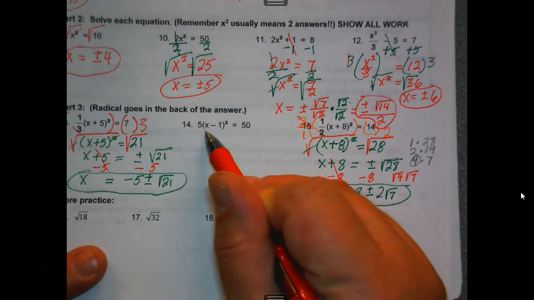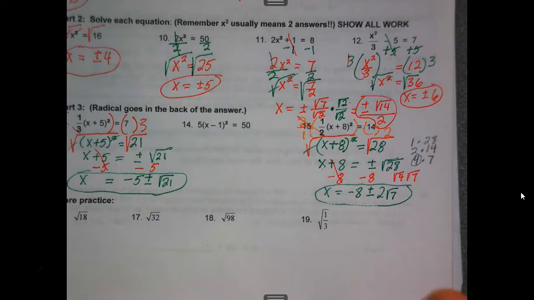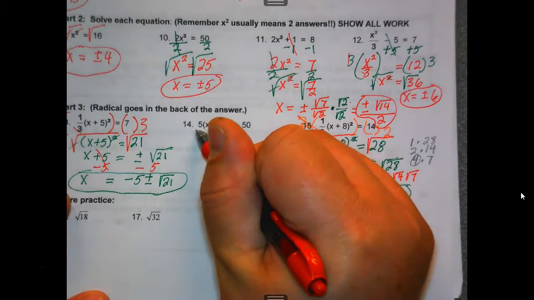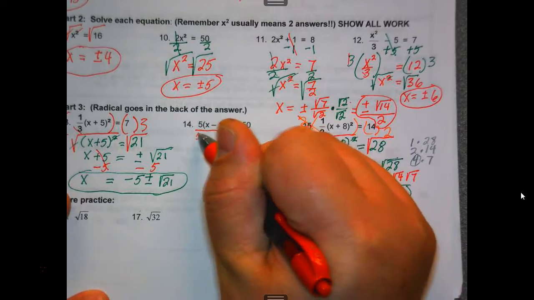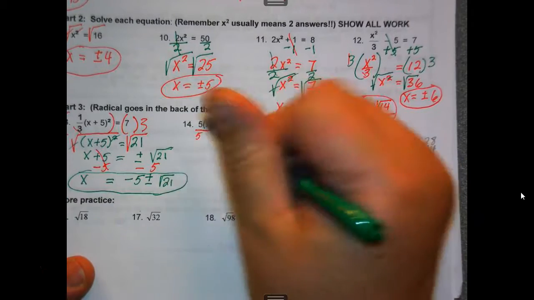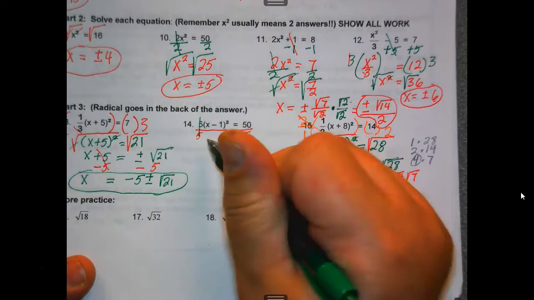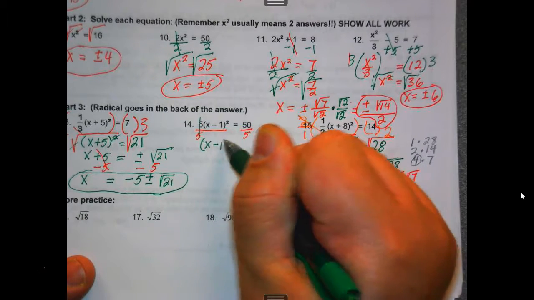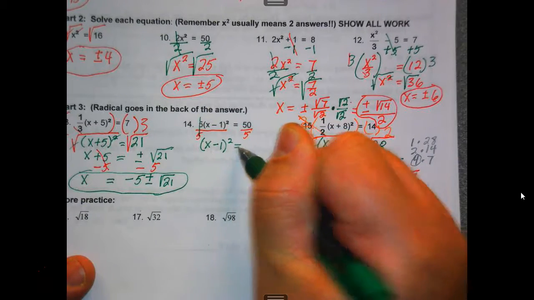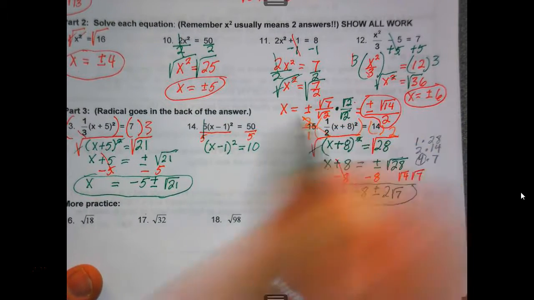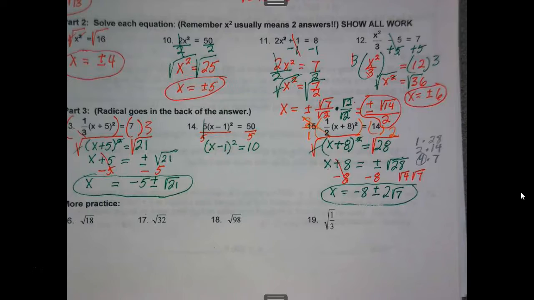Okay. My ultimate goal is to get x on one side, right? So I'm going to get rid of the 5. I'm going to divide both sides by 5. I have x minus 1 squared, 50 divided by 5, 10. Are you good?